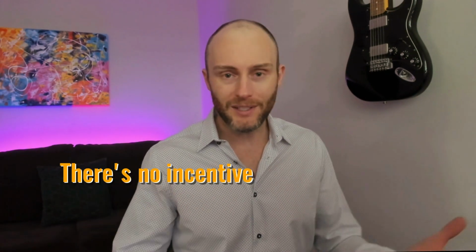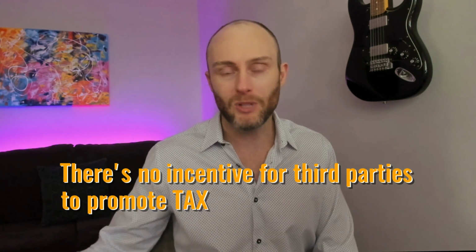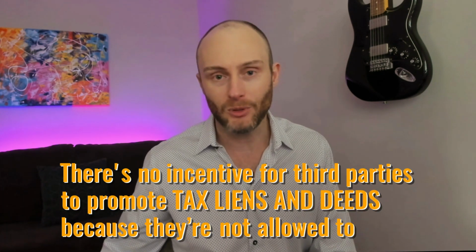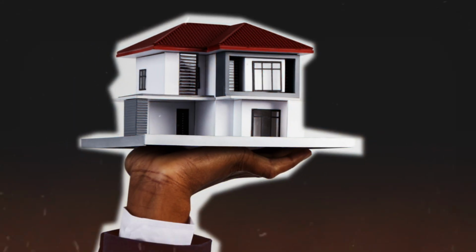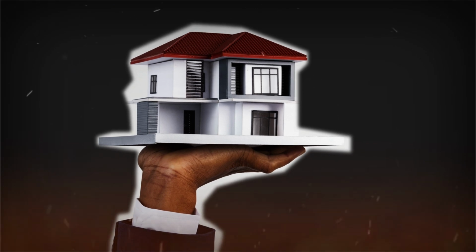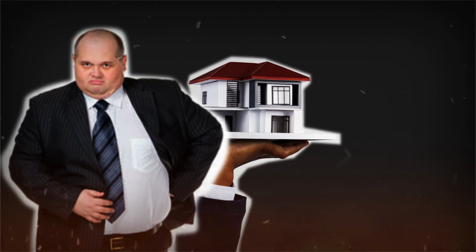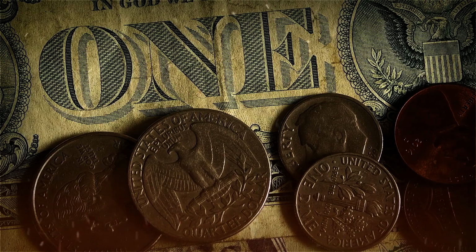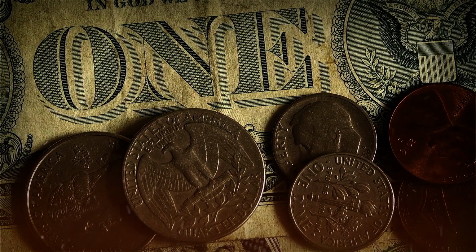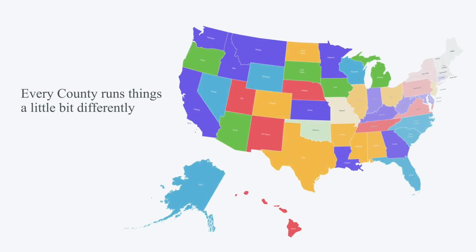This is actually a big insider, not a secret, but there's no incentive for third parties to promote tax liens and deeds because they're not allowed to. So for example, when you look at traditional real estate, you have mortgage brokers in there, you have realtors, you have all sorts of people who can basically make a fee off of facilitating this transaction. So when it comes to tax liens, it is different because every county runs things a little bit differently.